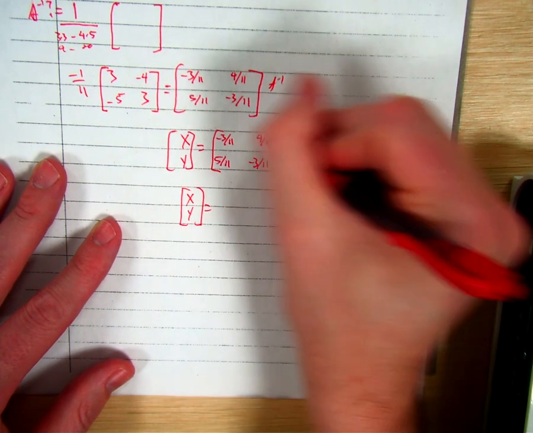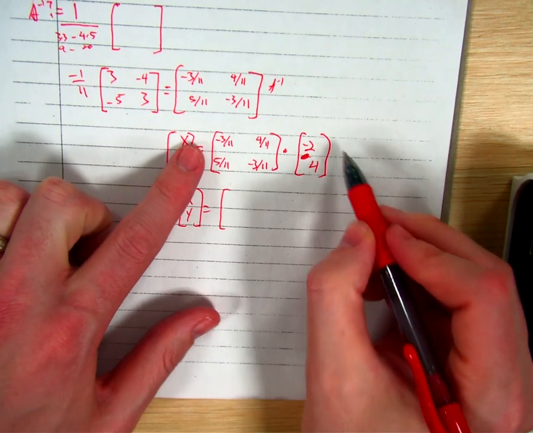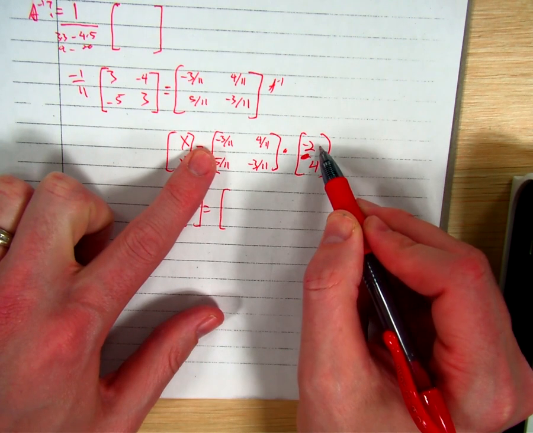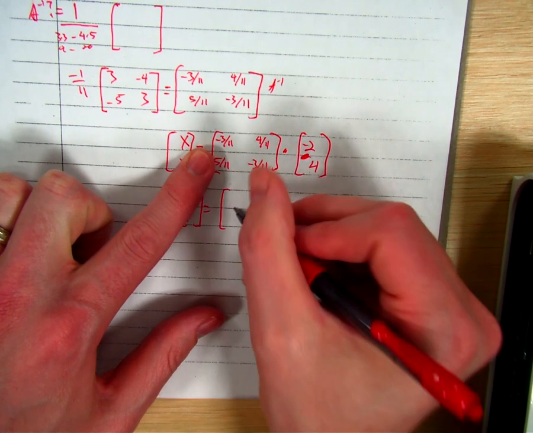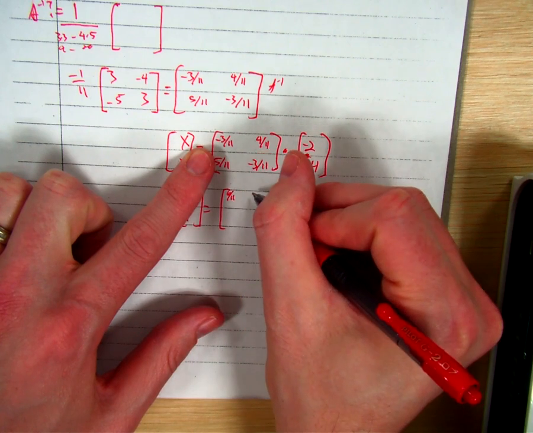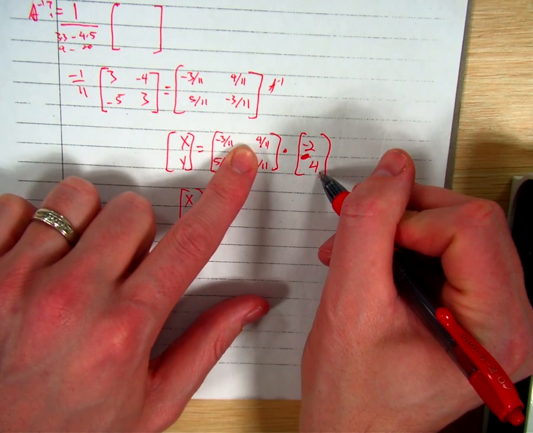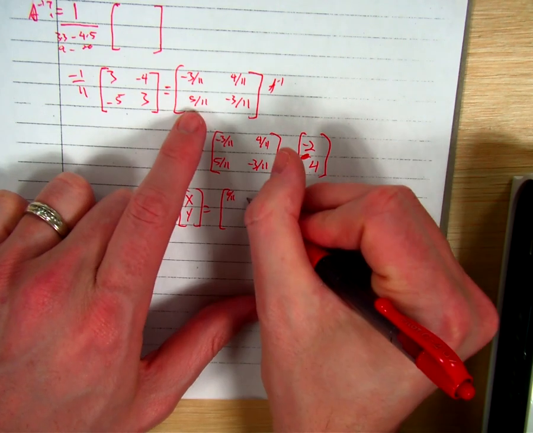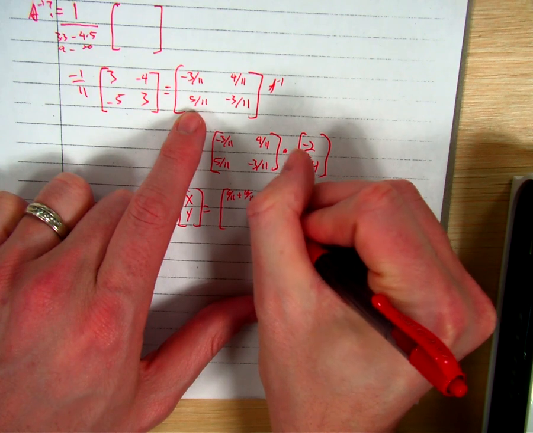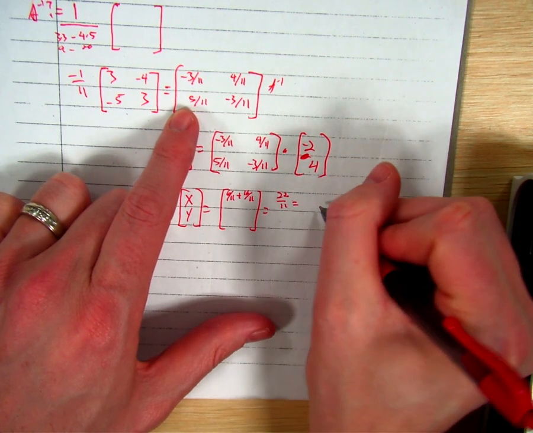Okay, so it's just row times column. So we're going to have negative 3/11 times negative 2, that's positive 6/11. And then we have 4/11 times 4 for 16/11, which is 22/11, which is 2.